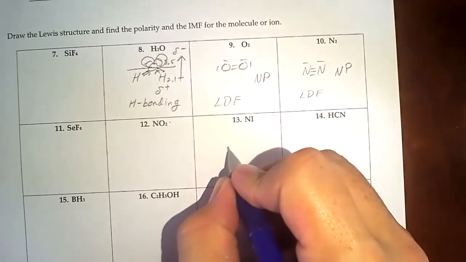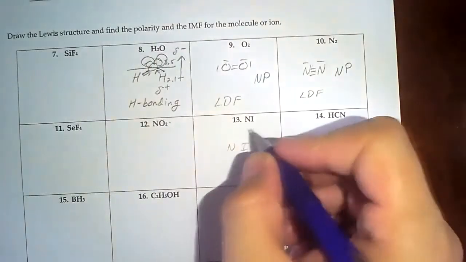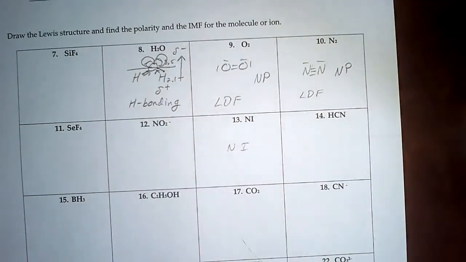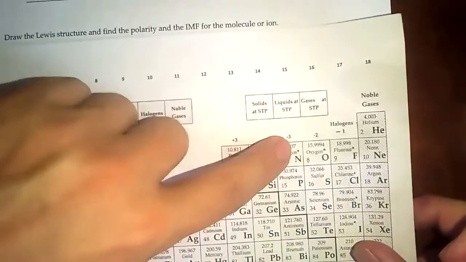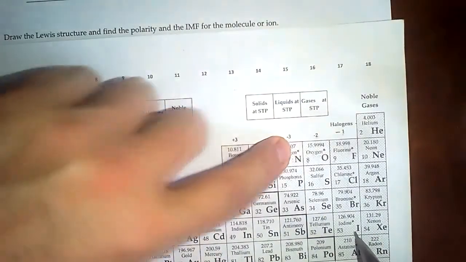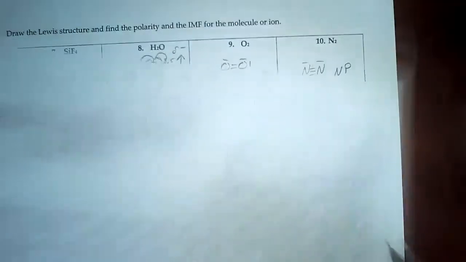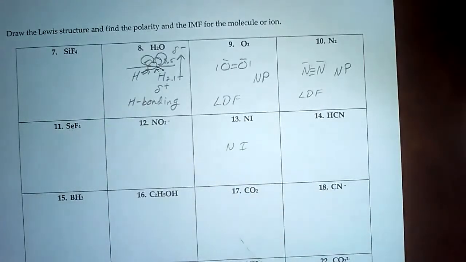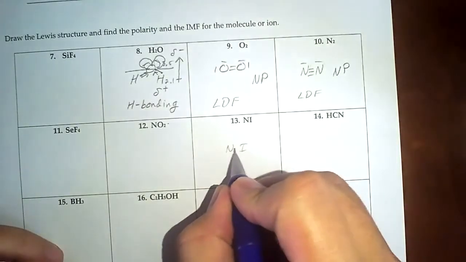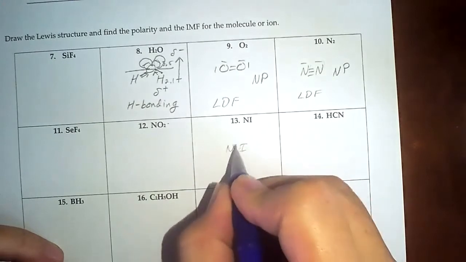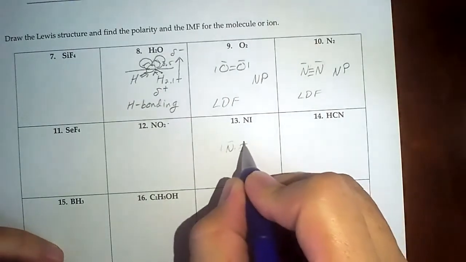Let's do NI. So let's see. N is a 3, 4, 5, and iodine is a 6, 7. So we have a 5 and a 7. Notice those are both odd numbers. So how about we point one, the odd one from each at each other, and then I get 4 more here, and then I get 6 more here.